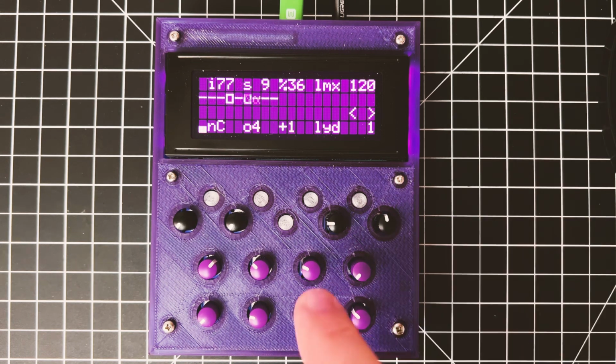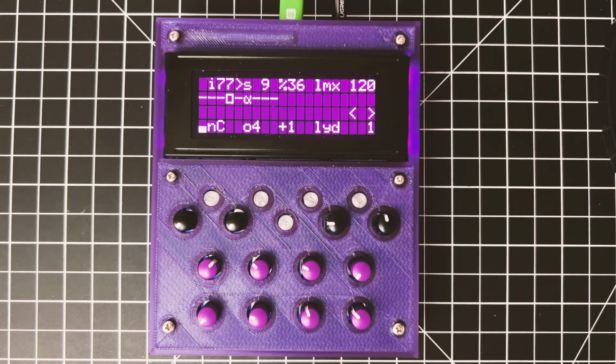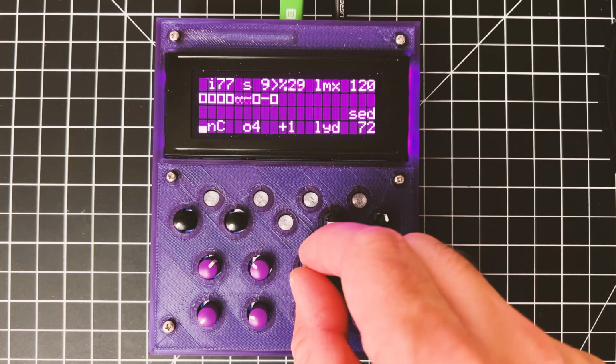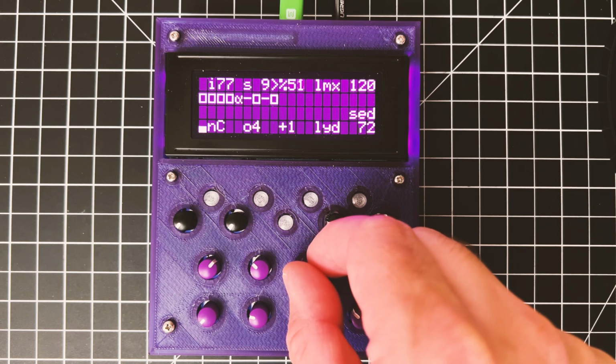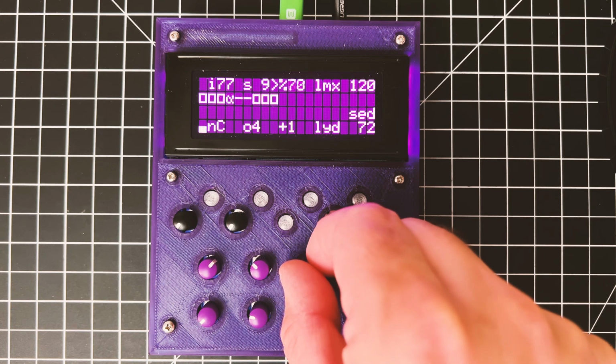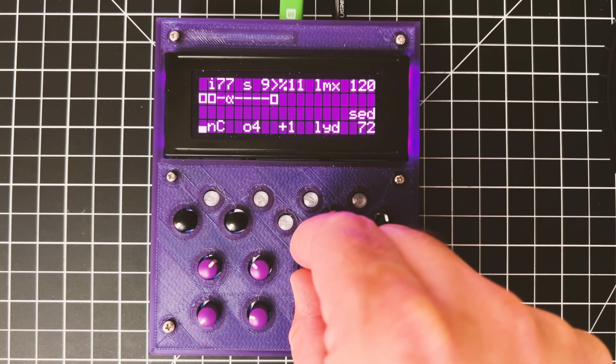And then this is the percentage of probability that a step will be triggered, so we can increase that. And you can see, hey, look, we're at about 86%. Given this, the chances are that they're all going to play. Roll it back down to something really low, and they're probably not going to play.